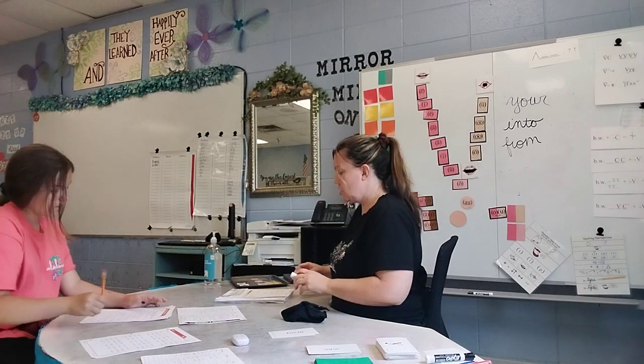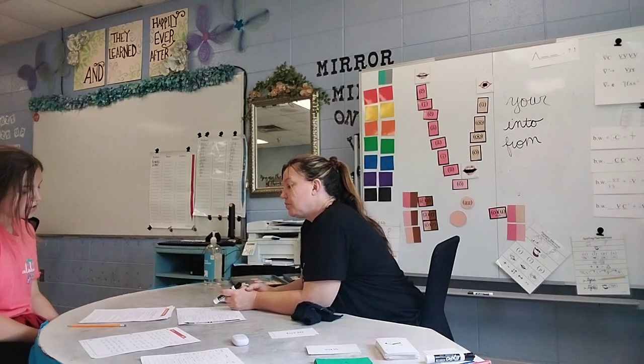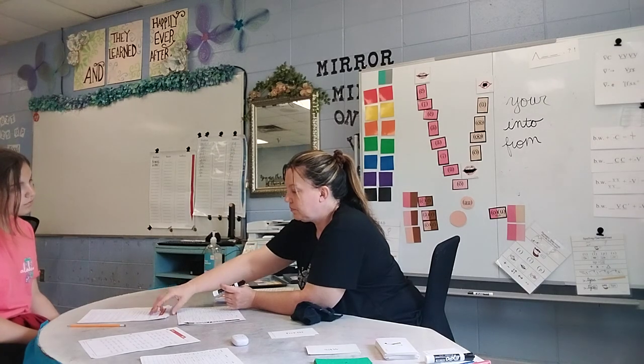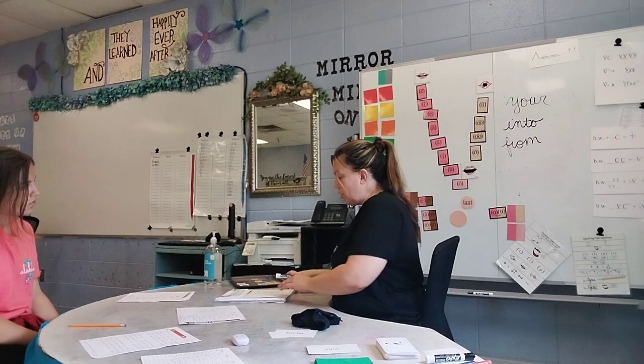Okay, very good job. Can you read the sentence to me? Your hard work will transform this yard into a good place for the kids to play. Okay. All right. For closure, we just read sentences with our new learning with the root word form.